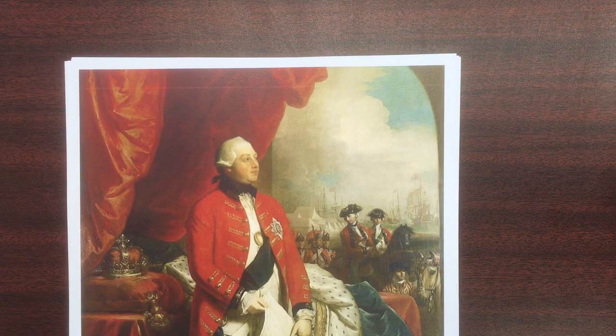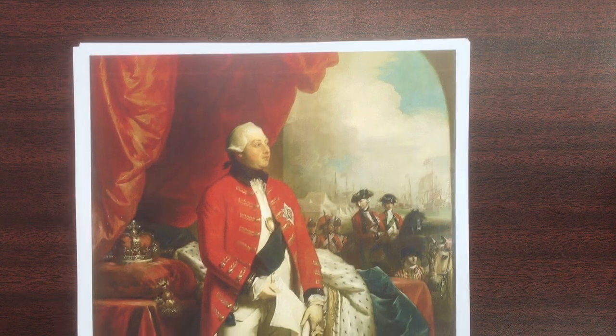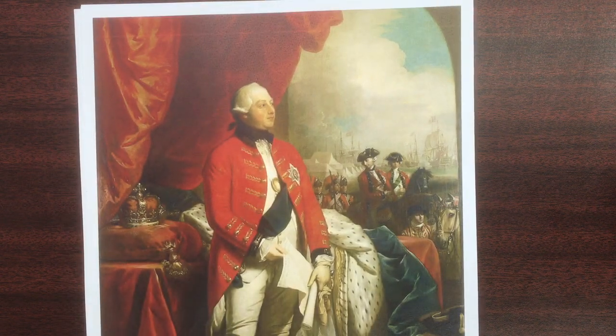This is King George III, and we didn't spend much time talking about him in class, but King George III is the King of England at the time of the Revolution, and this is a portrait of him at about that time. And he is the one that all the complaints in the Declaration of Independence are against. So we'll talk about those here in a minute.